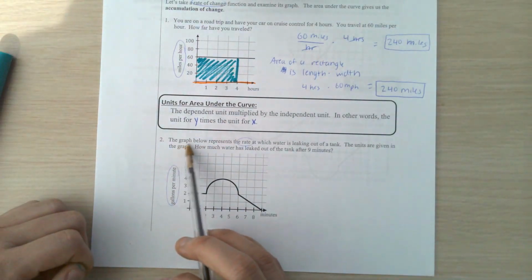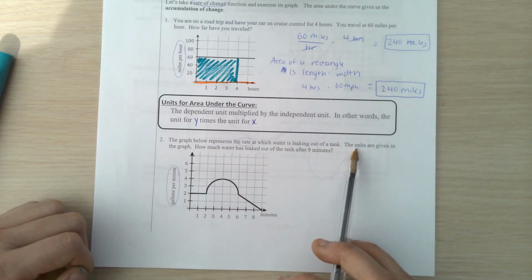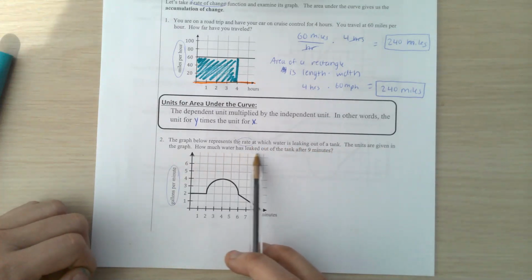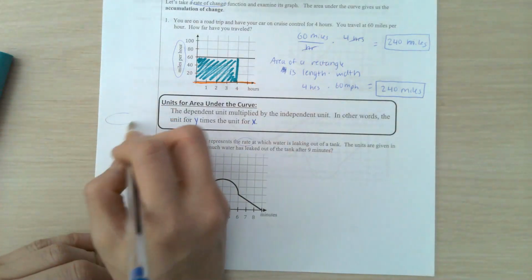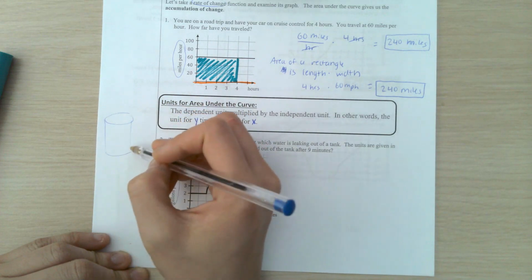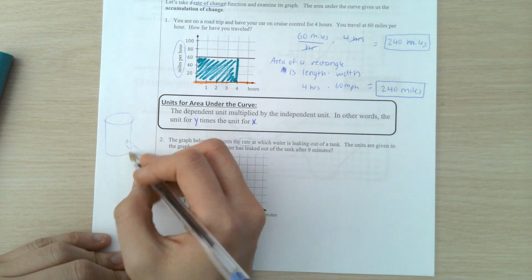The graph below represents the rate at which water is leaking out of a tank. The units are given in the graph. How much water has leaked out of the tank after 9 minutes? You don't need to draw this, but we have this tank, and there's a hole in something and water is leaking out. Bad news.